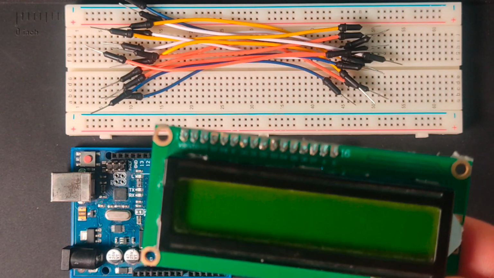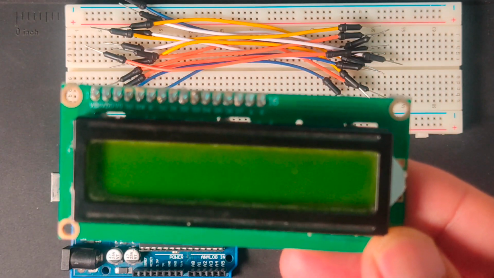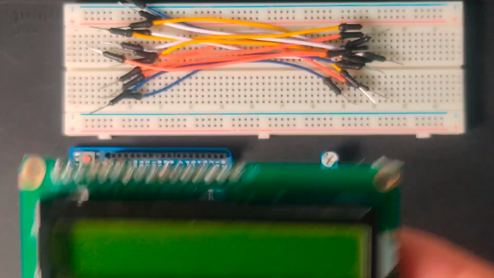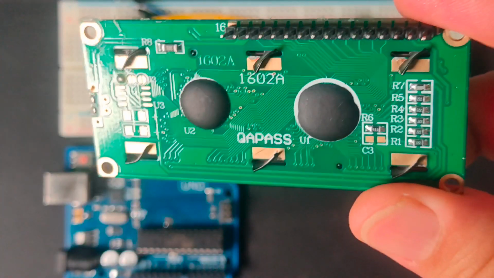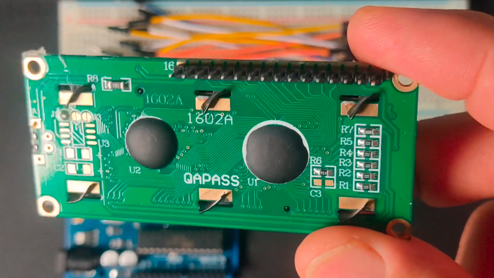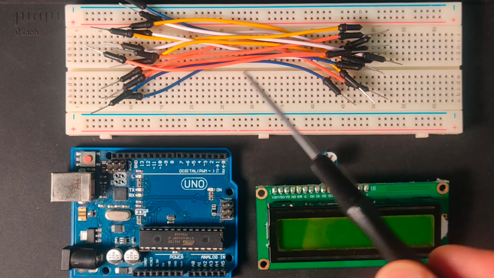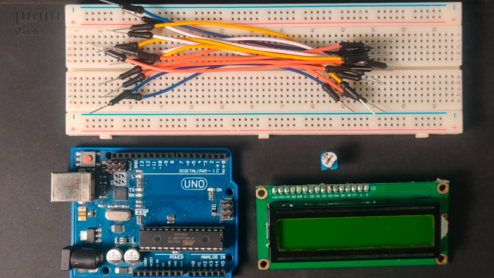In this video, we will talk about the 16x2 LCD, one of the most common displays for our Arduino projects. This is how it looks at the back. Looks so simple.